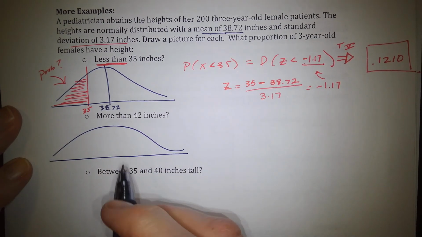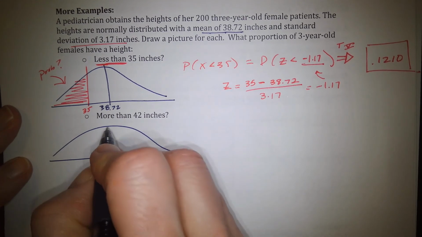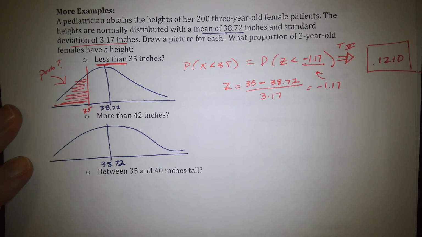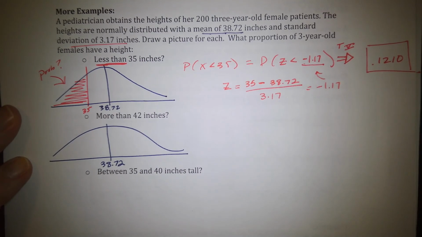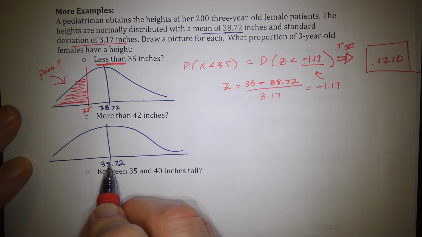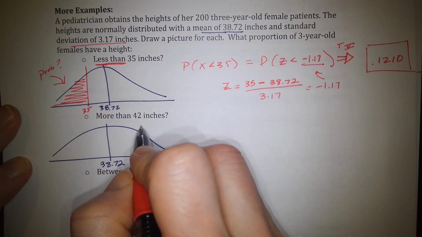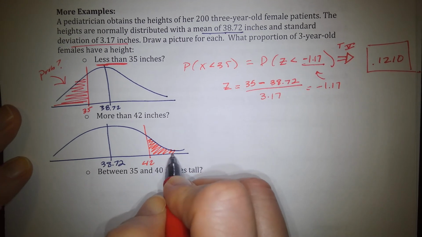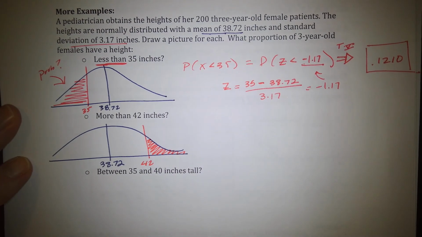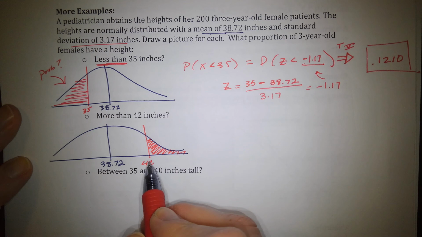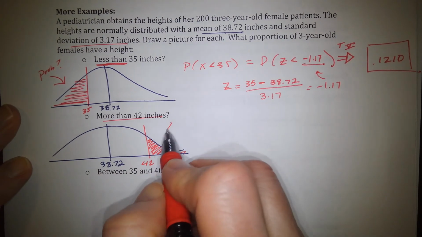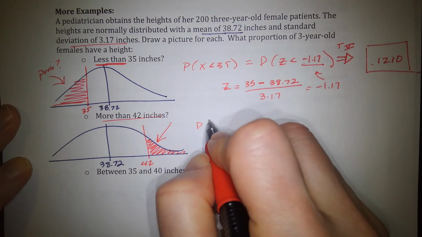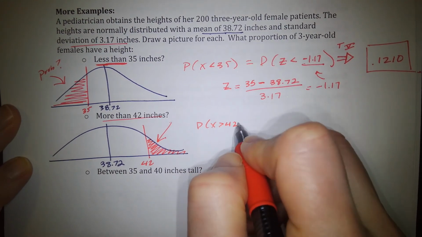That was a really bad normal curve, but that's okay. We're just getting an idea in our heads for those visual learners. So more than 42 inches. 42 obviously is going to be on the right-hand side since it's a bigger number. So I'm going to draw 42 over here. I'm looking for the probability that this little girl might be taller than 42. So that's the reason why I'm shading to the right-hand side this time. So I'm looking for the probability that x is greater than 42.